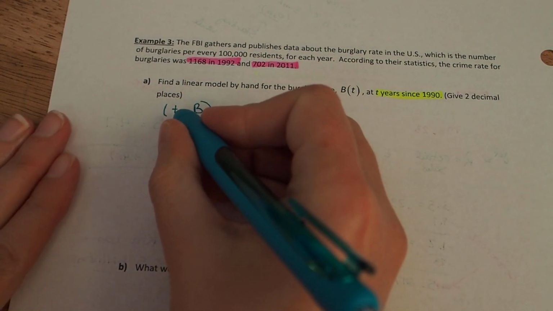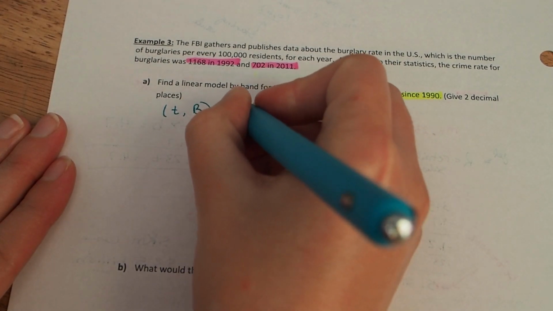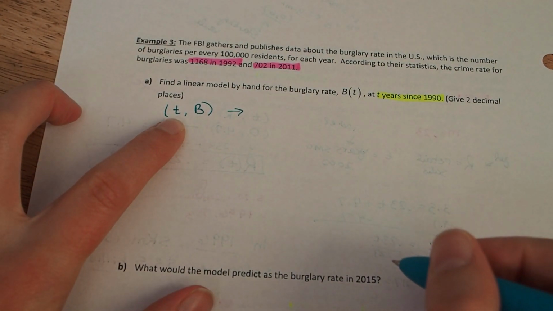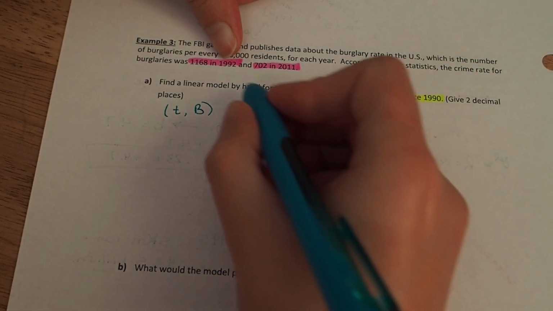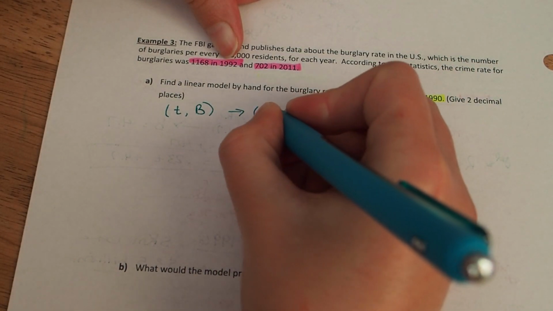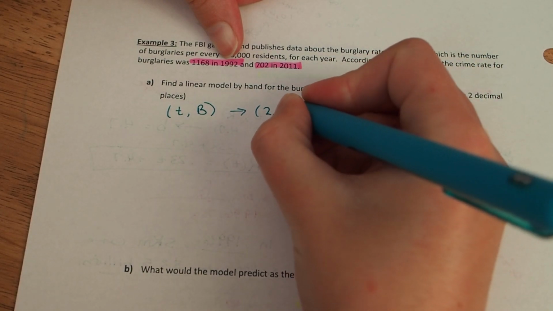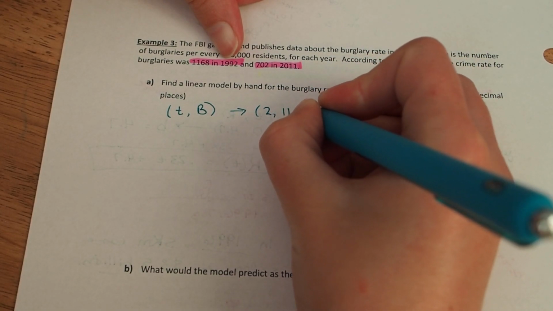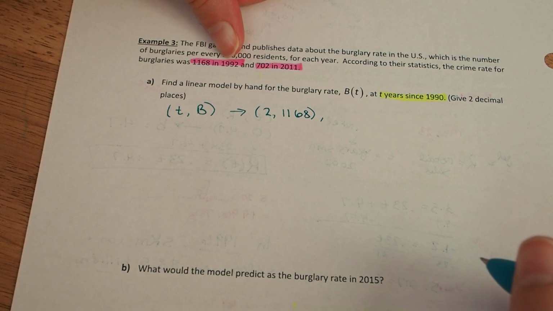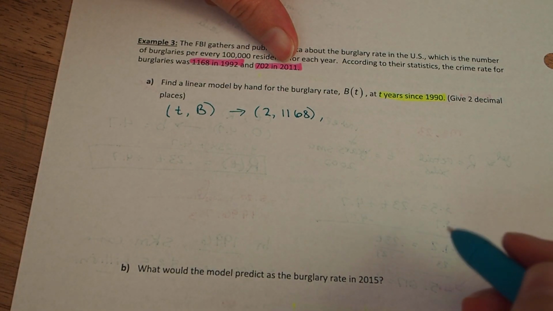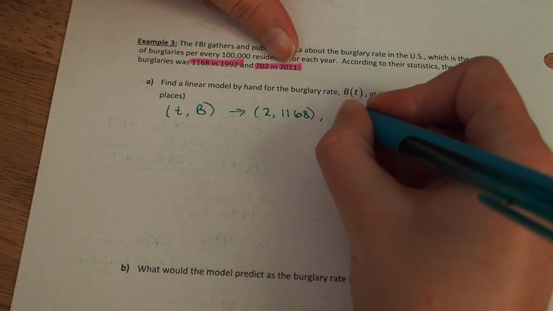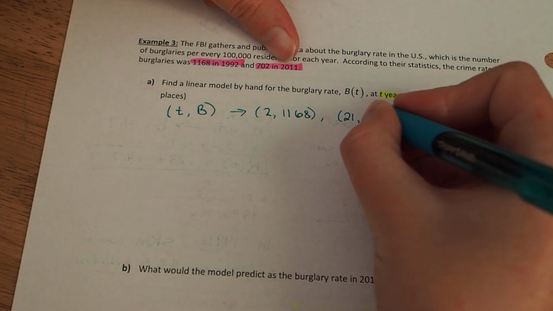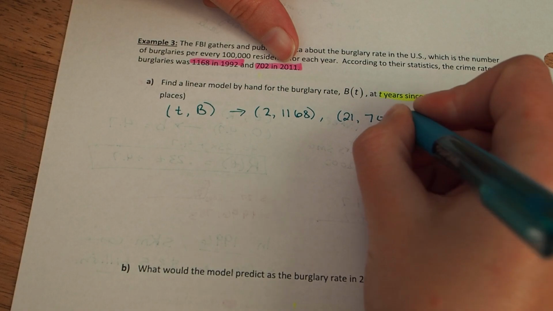Anyway, I digress. The next step would be to convert these numbers into ordered pairs based on 1990. So 1992 is going to be 2 for the year, 1168. And the next one is going to be 2011, which is 21 years since 1990, comma 702.